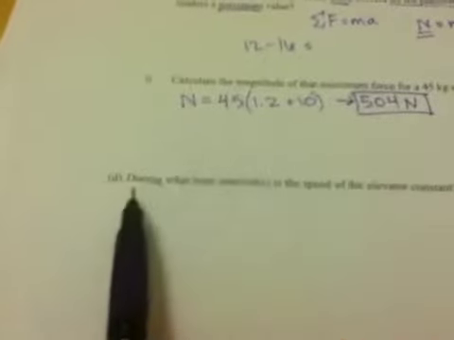So the next part: during what time intervals is the speed constant? The speed is always constant when acceleration equals 0 meters per second squared. So we look back up here and we say, oh, where's our 0? It is right here.